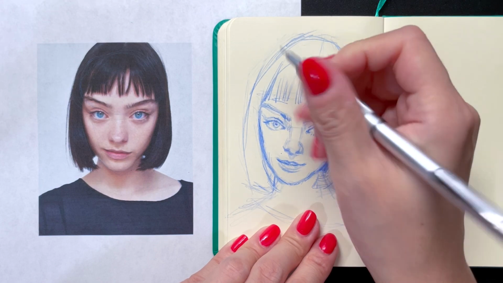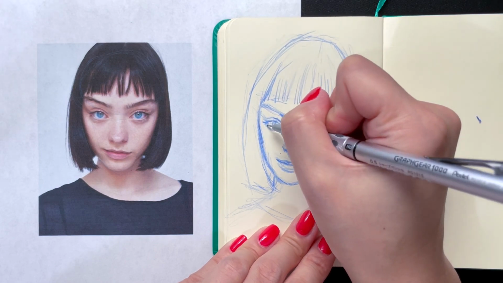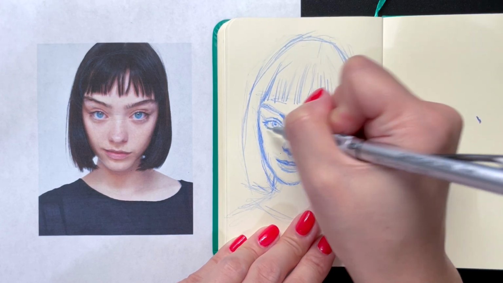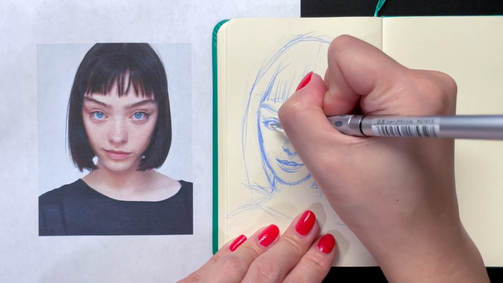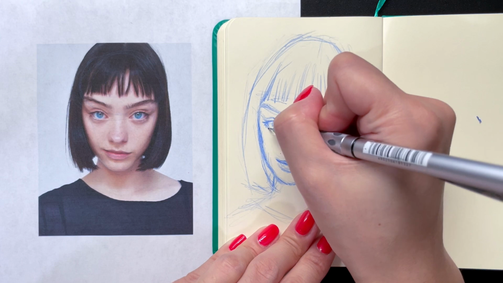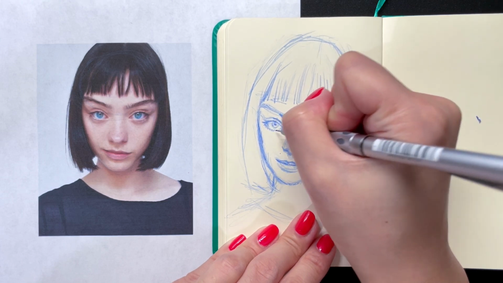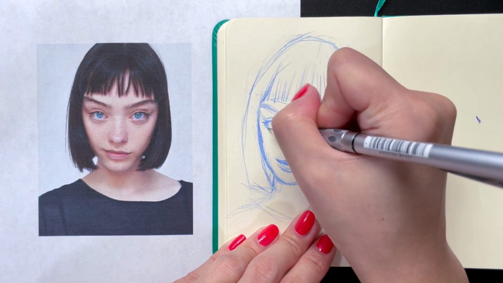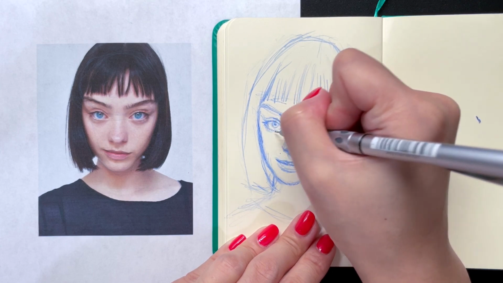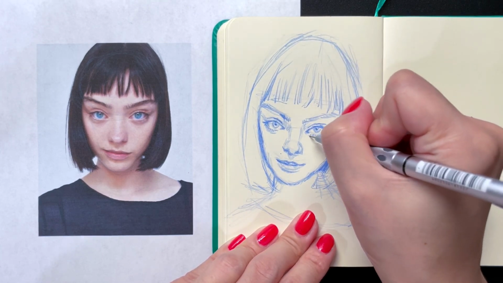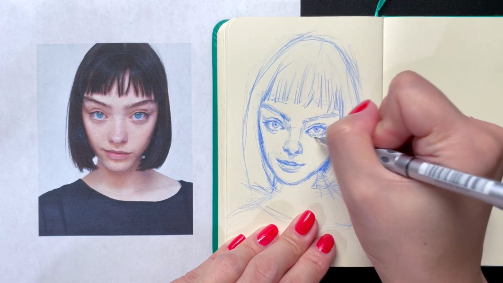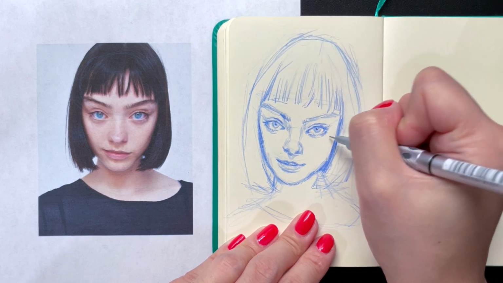Some of the things may be really obvious to me, like the features on her face really stand out, because for whatever reason they speak to me in different ways, so I emphasize them. That might not be the case for you, might not be what you see, right?